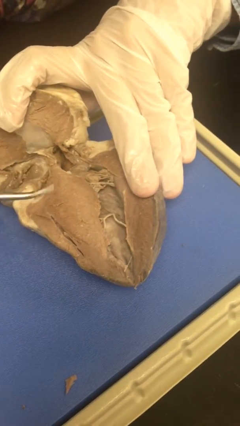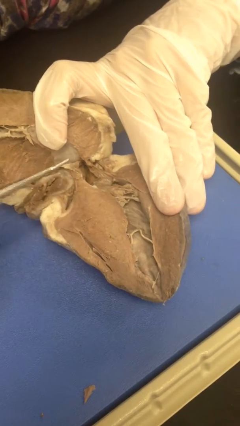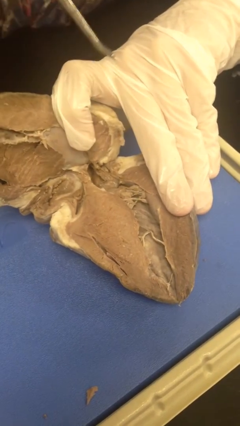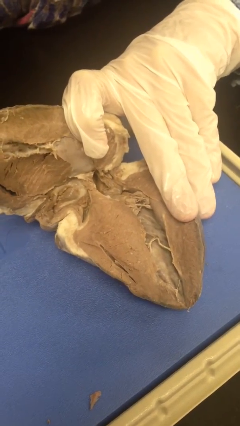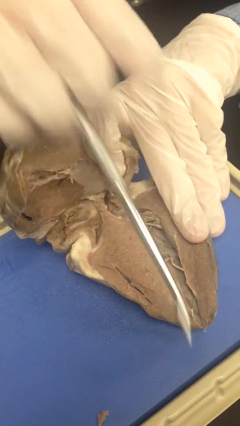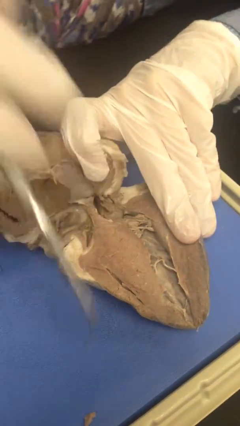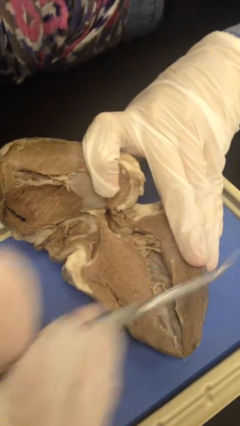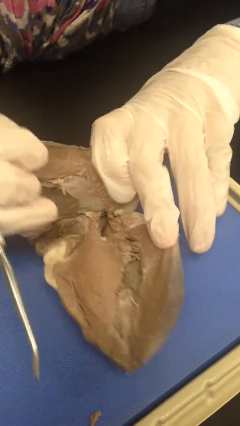And then you can see the septum, which divides the heart sagittally. Oh gosh, that word. Okay, it divides the heart sagittally, so left and right.